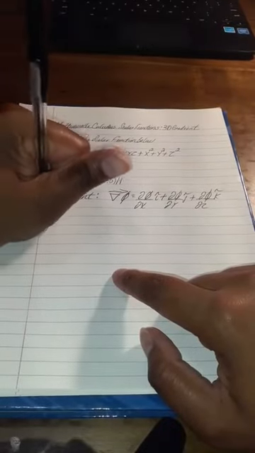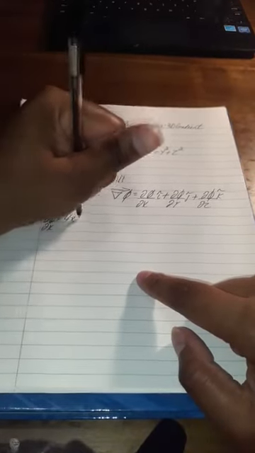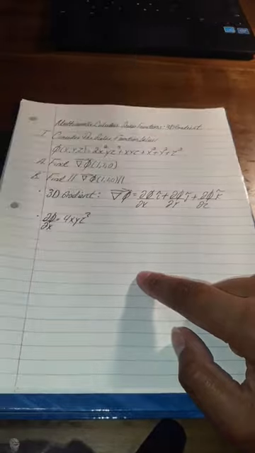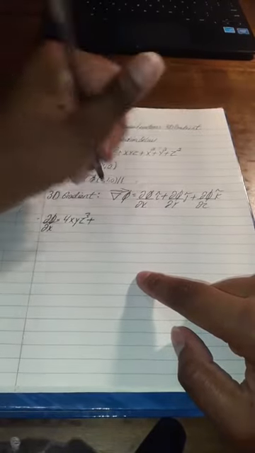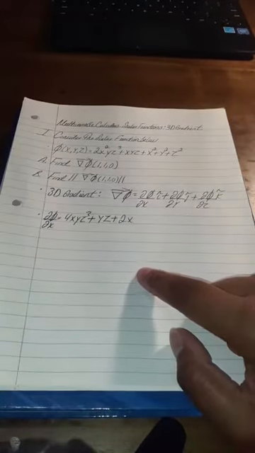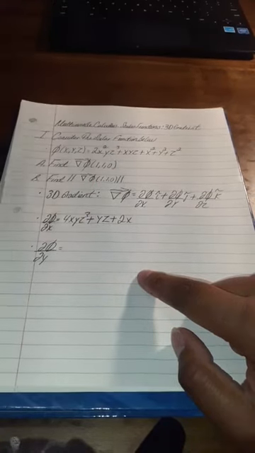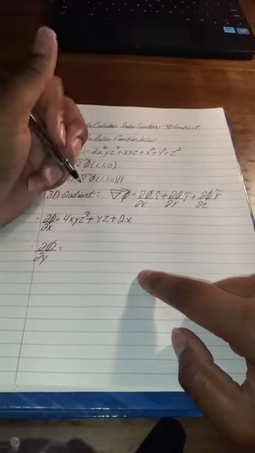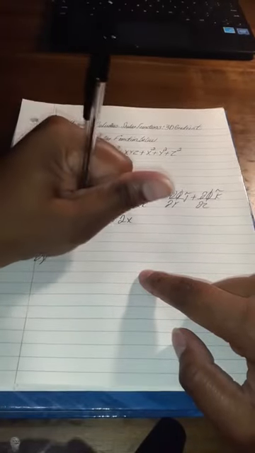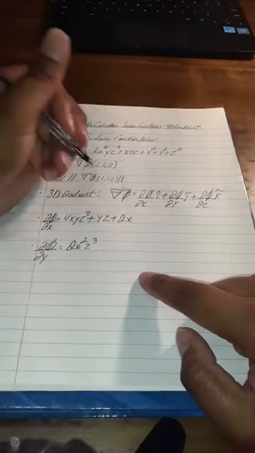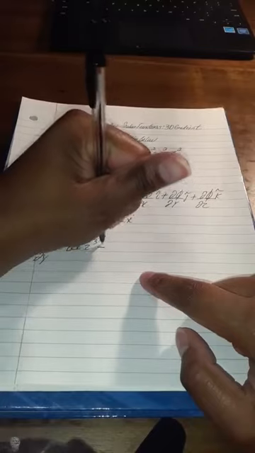So partial of phi with respect to x. We'll go up here and take the partial. Looks like we'll get 4x yz cubed, plus yz, plus 2x. Okay, so for the partial of phi with respect to y, it looks like we'll get 2x squared z cubed, because we're treating z as a constant. Then this would be plus xz plus 2y.